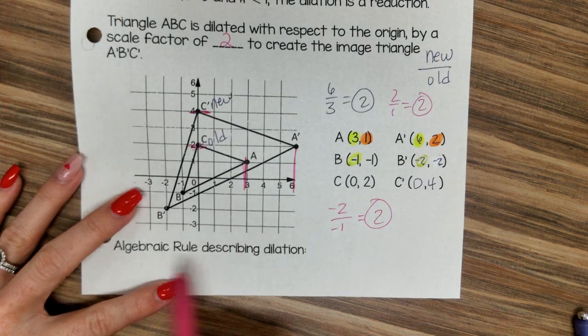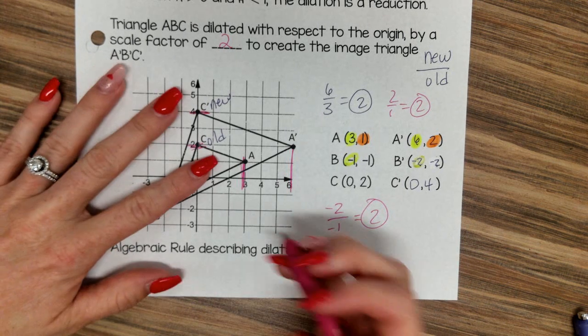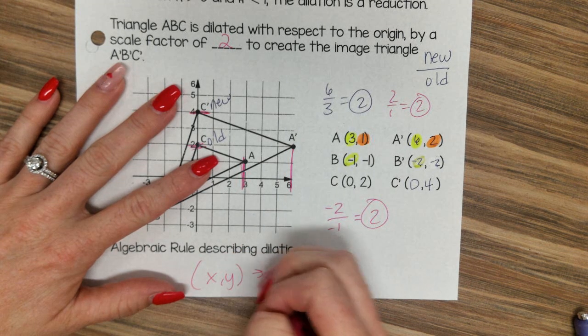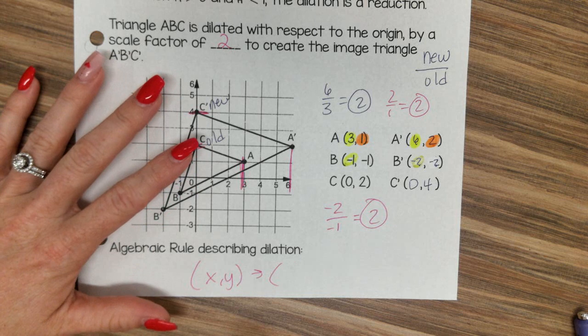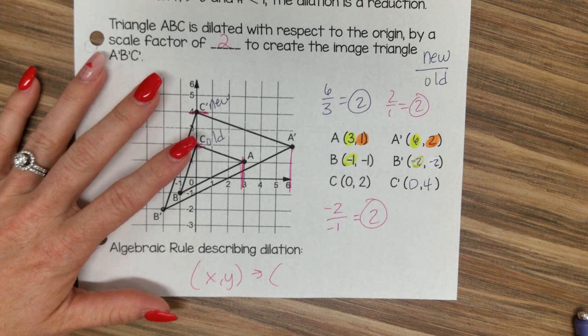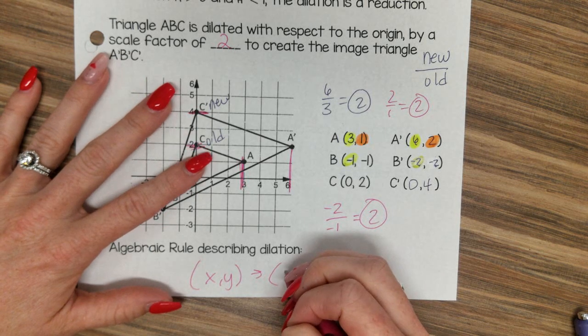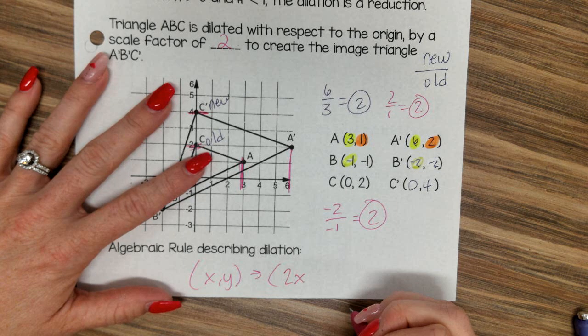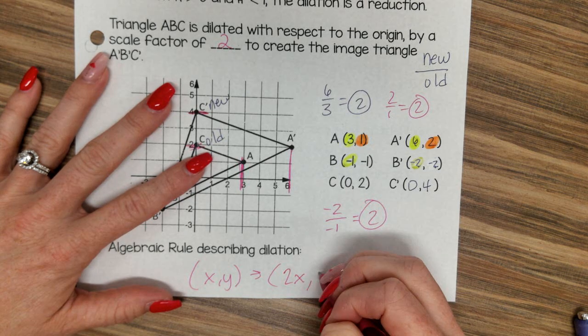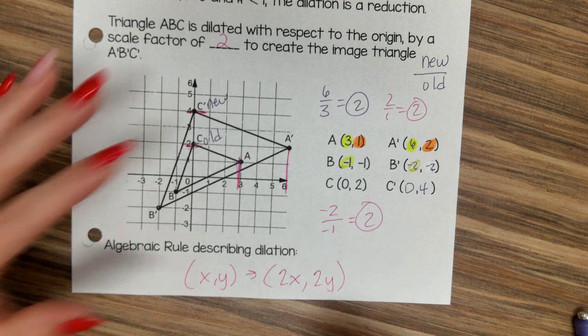Now let's write a rule. The rule says take your x and your y and multiply them by 2. So how would I write that? 2x, comma, 2y.